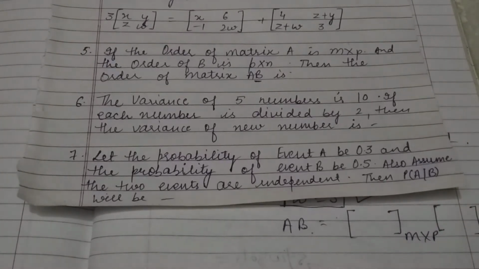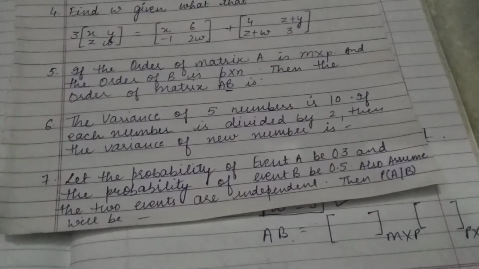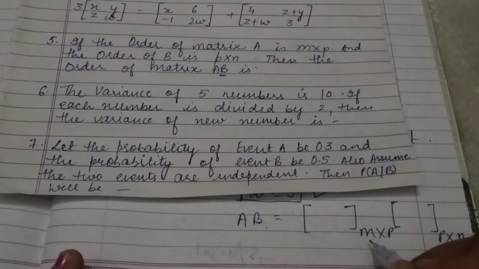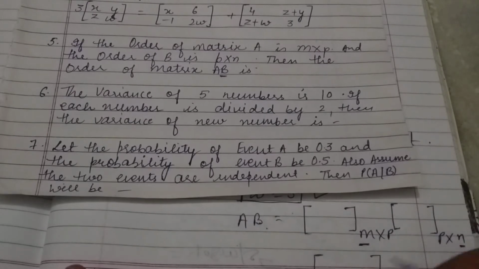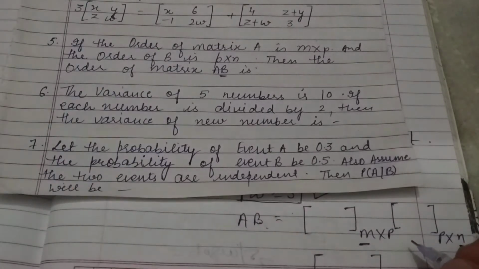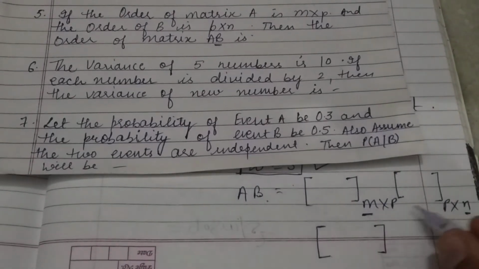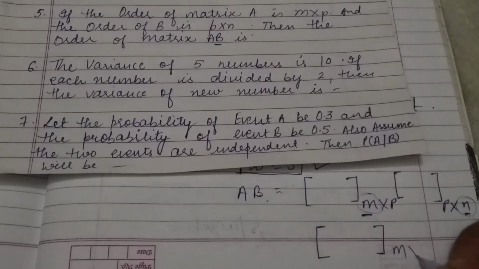So the order they are asking for, how will you make the order? Order is by this element and this element. So the order for AB matrices is this and this, means this will be the order.